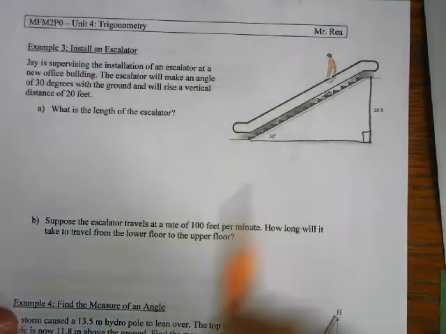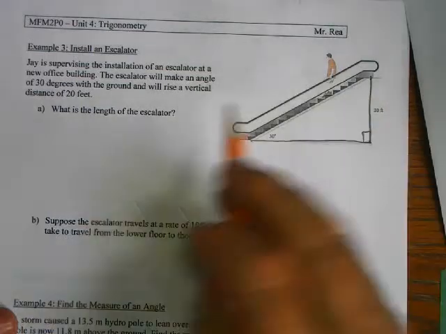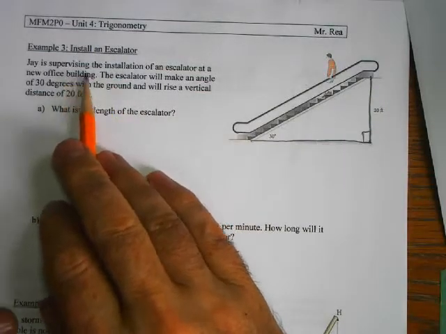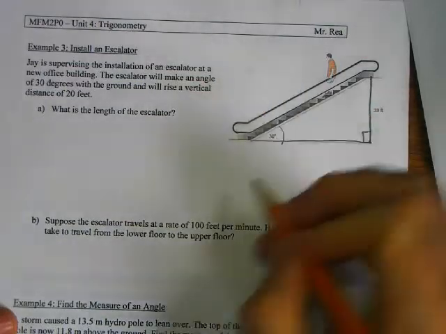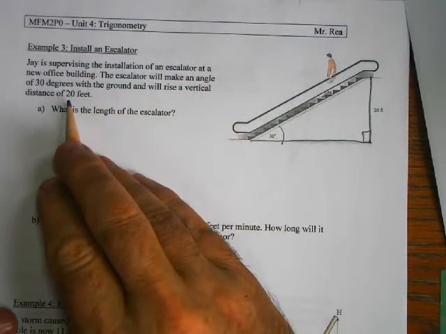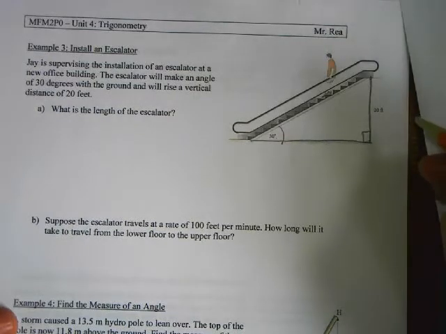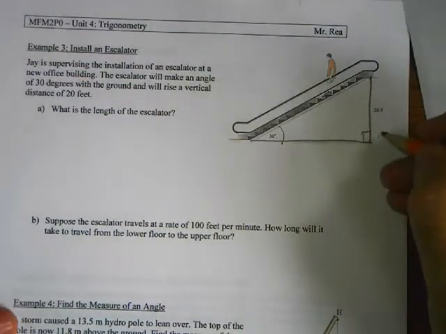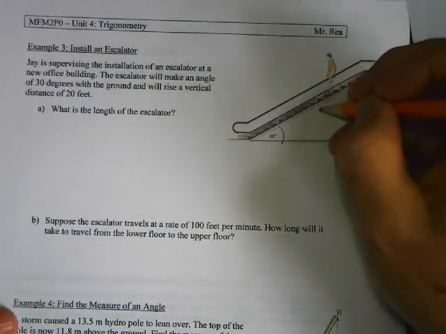Okay, so they've told us the height of the escalator, so let me read this. The escalator will make an angle of 30 degrees with the ground, so there's our angle, and will rise a vertical distance of 20 feet, so that's this side here. Okay, so we got our 90-degree angle there, so that makes this side the hypotenuse.